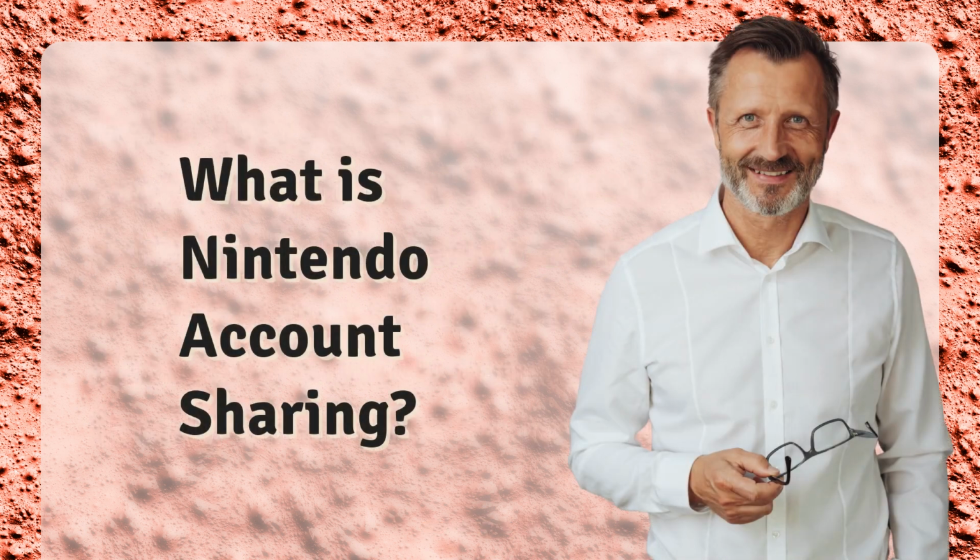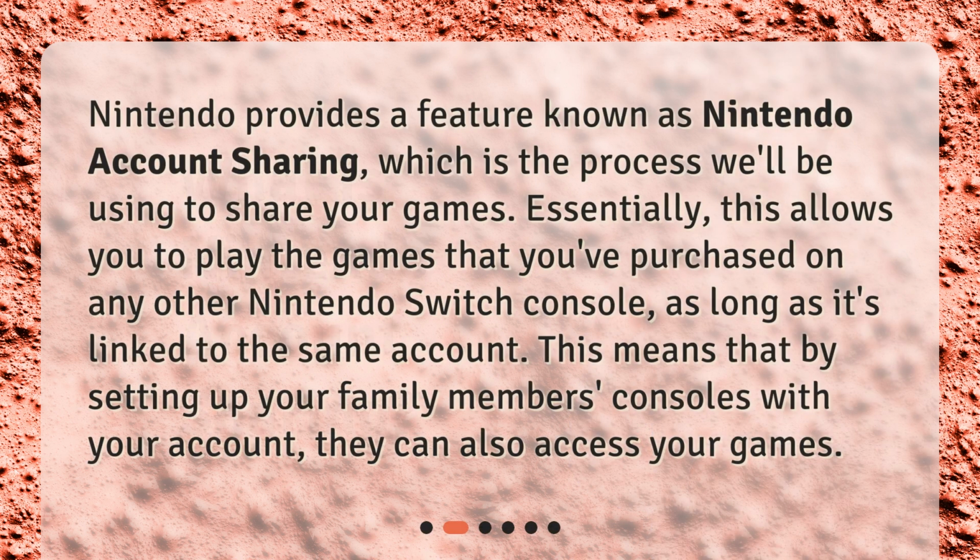What is Nintendo account sharing? Nintendo provides a feature known as Nintendo Account Sharing, which is the process we'll be using to share your games. Essentially, this allows you to play the games that you've purchased on any other Nintendo Switch console, as long as it's linked to the same account. This means that by setting up your family members' consoles with your account, they can also access your games.